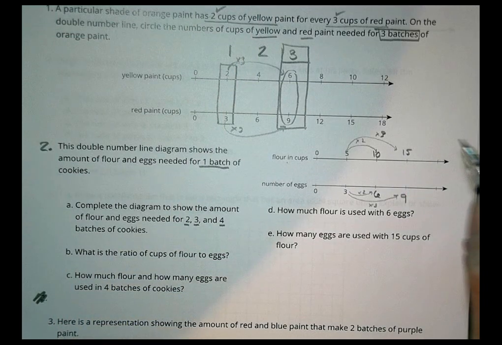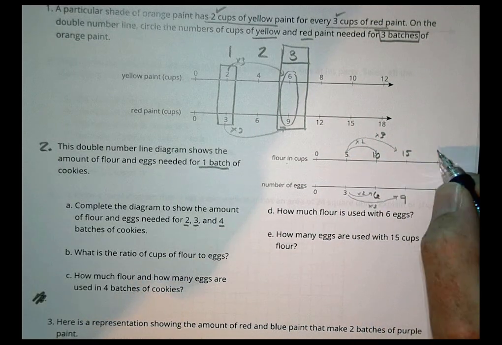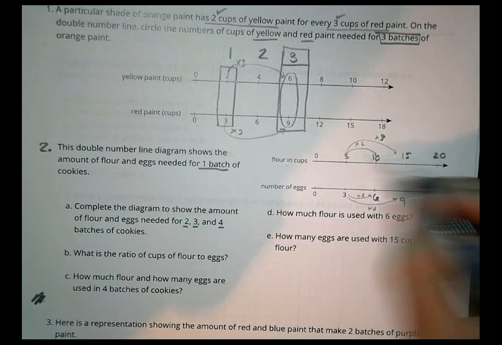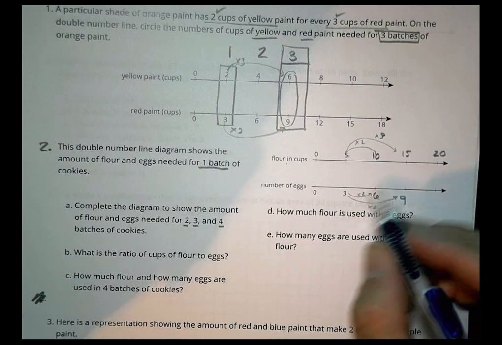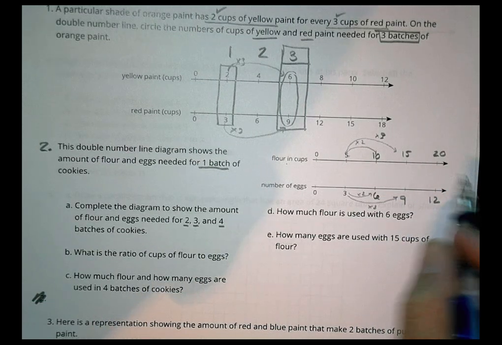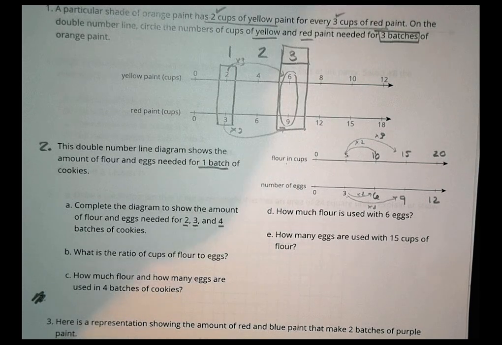I could do the 4 by multiplying by 4, or I could recognize the pattern. I got 0, 5, 10, 15, 20. I could double check, what's 5 times 4? 20. Over here we're counting by 3s: 3, 6, 9, 12. I could double check, what's 3 times 4? It's 12, so we're in good shape there.